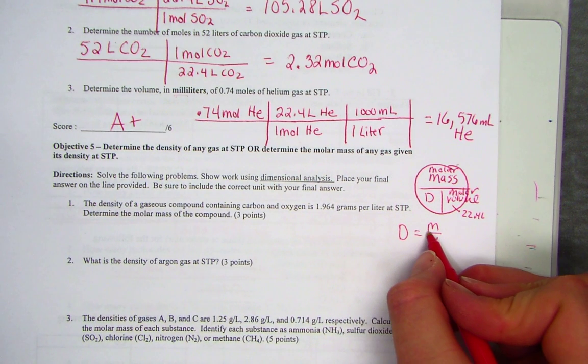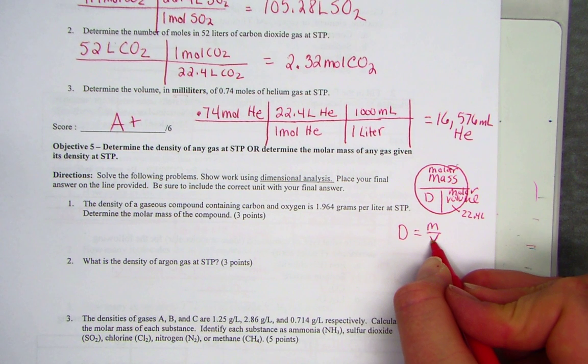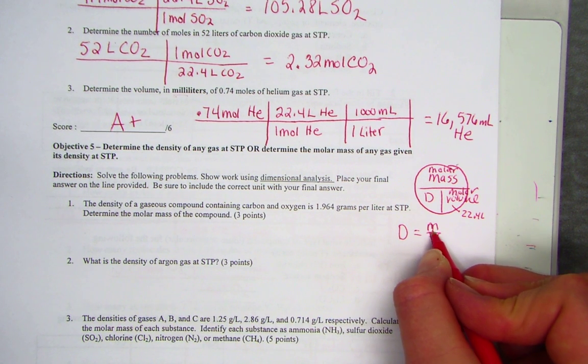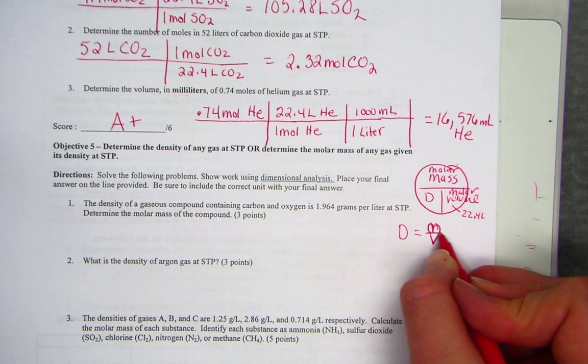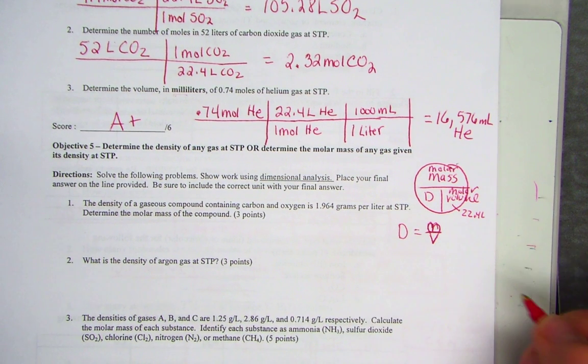Sometimes I hear kids with this little saying, density equal love. If you manipulate this, you can make a little heart-shaped density equal love, M over V. See the heart there? Mass over volume. So let's take a peek.